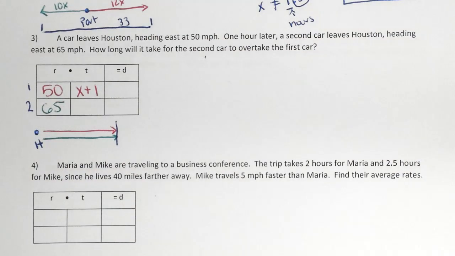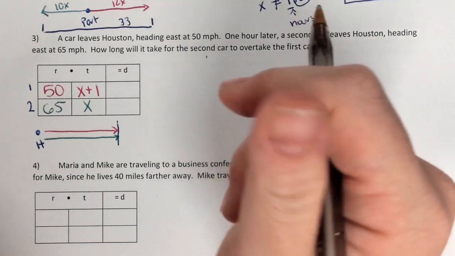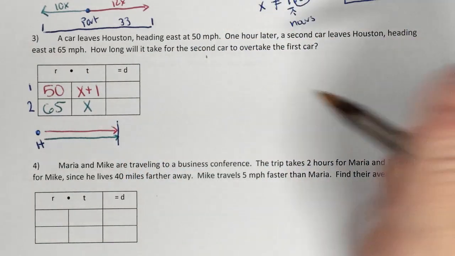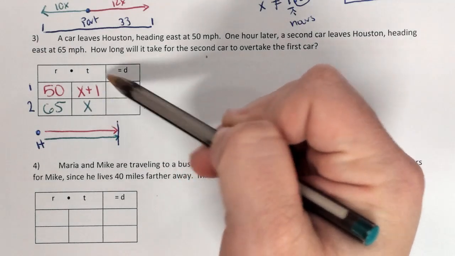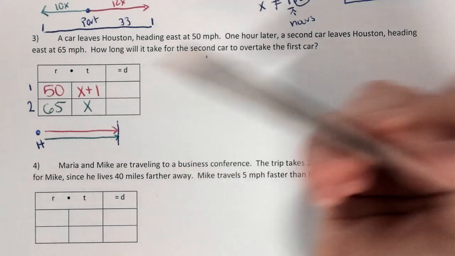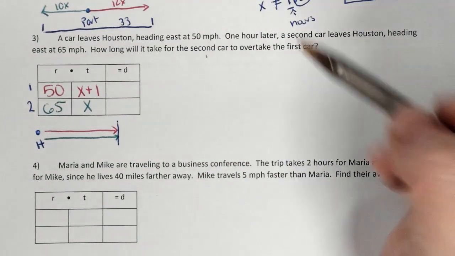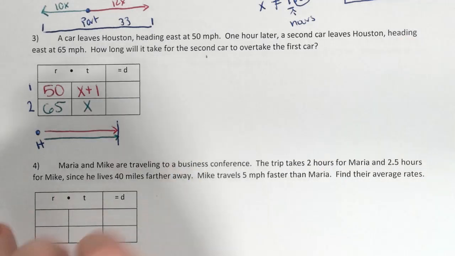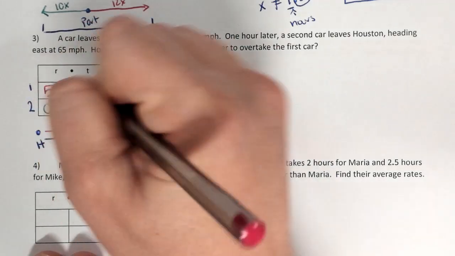Now, technically, you could have asked yourself which car had less time, and you could have had X and X minus 1. You'll get the same answer as long as this one has 1 less. Well, if this has plus 1, isn't that 1 less than just X? Yes, so no matter what, as long as that second car had 1 less hour, you'll get the answer. Okay? So now I need to figure out what represents both of their distance.